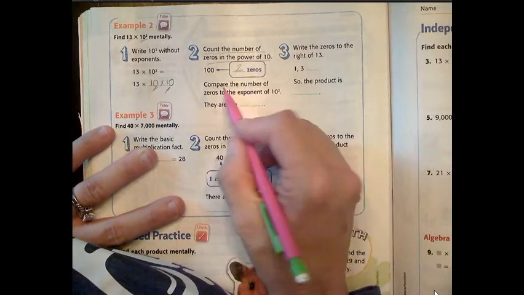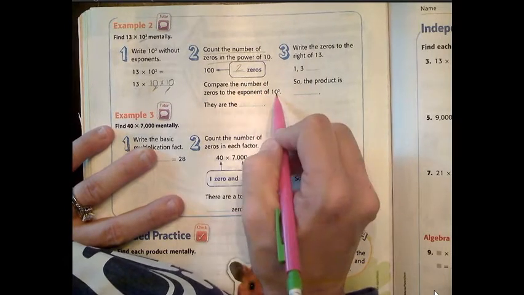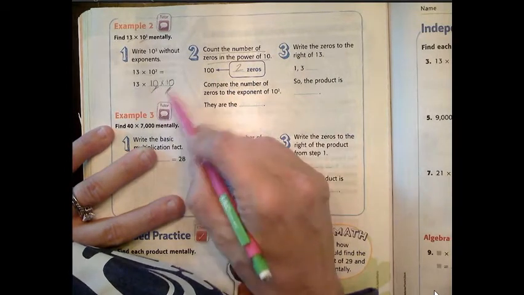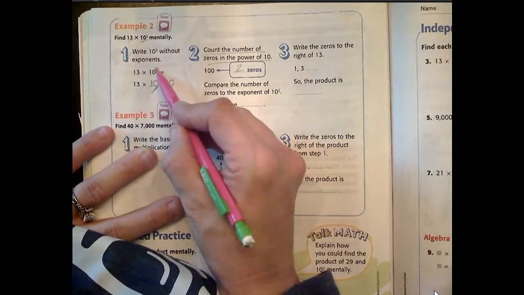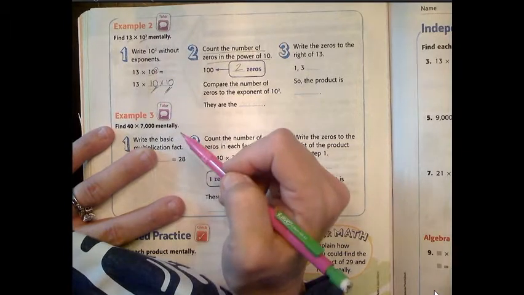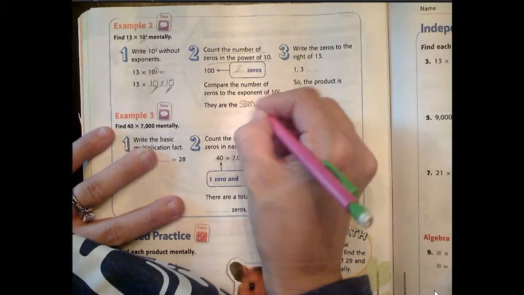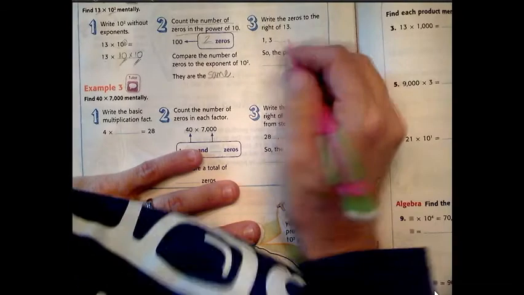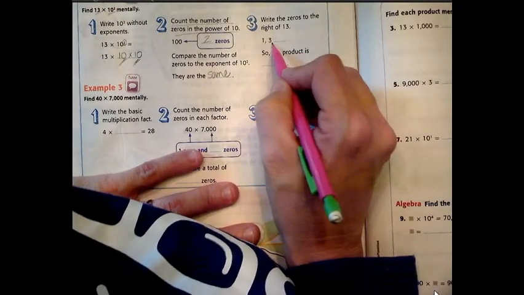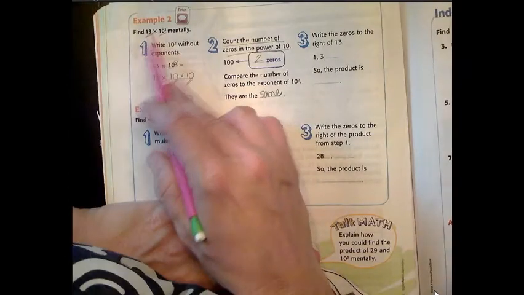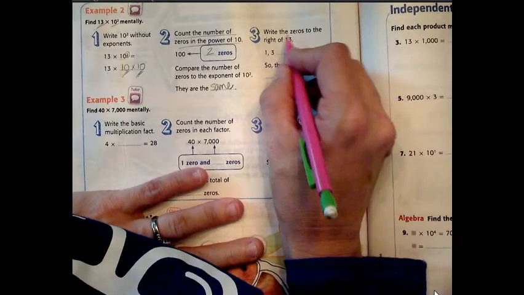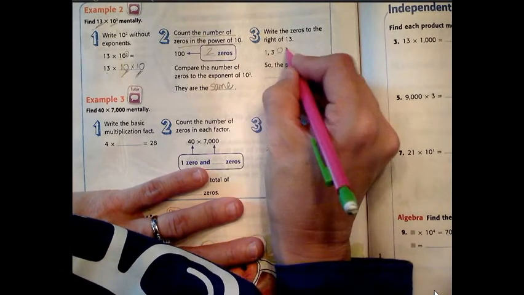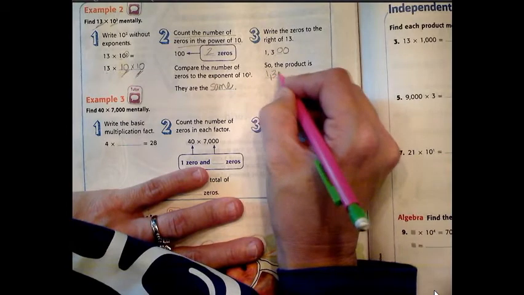Compare the number of zeros to the exponent. So wait a minute, you guys, look. This has 2 zeros, and my little exponent is 2. They're the same. That is going to be convenient. So we're going to write 13, that's what we started with. We're multiplying 13. And then we're going to just put that number of zeros after it. How many zeros? 2. So the product is 1,300.